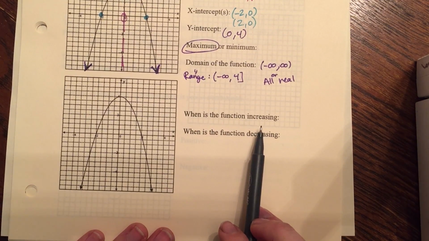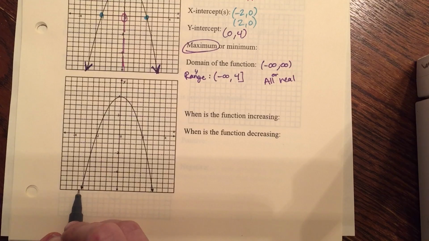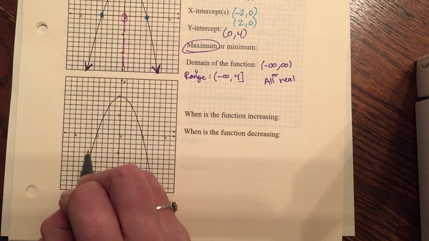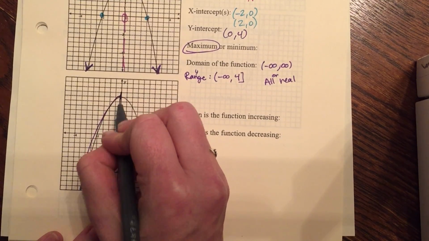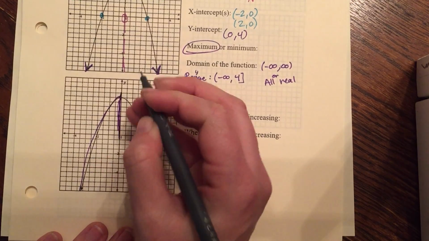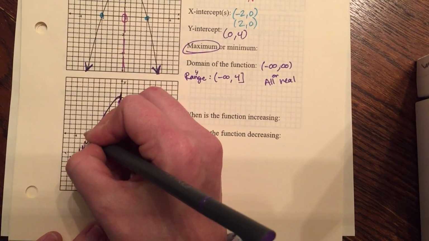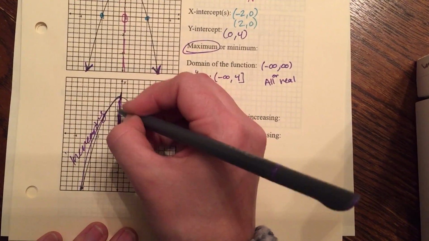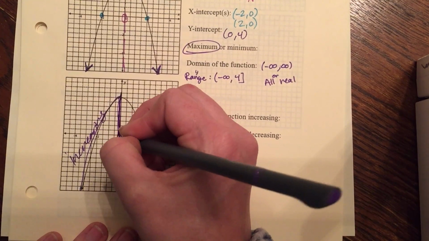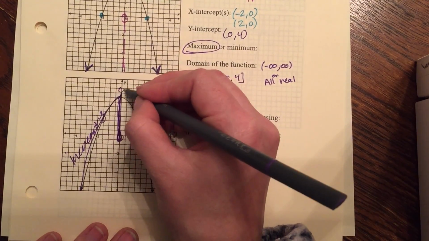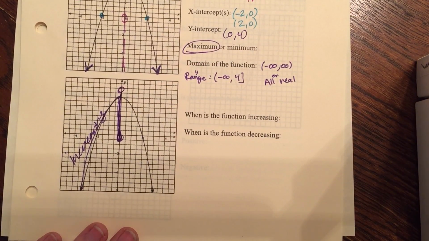When is the function increasing? I put my pen on the left. As I draw it, it increases until it hits here, where x is that 0 in the middle.